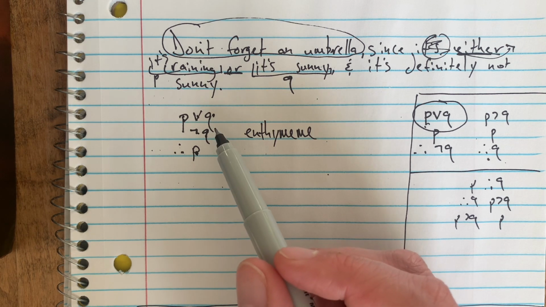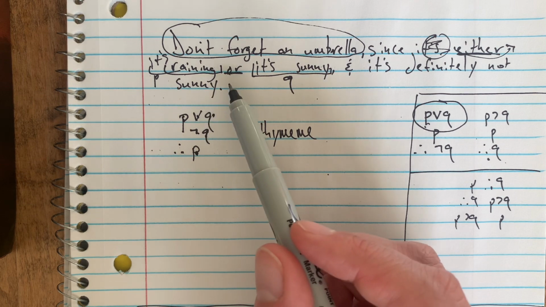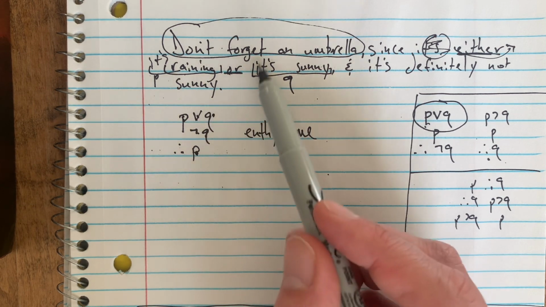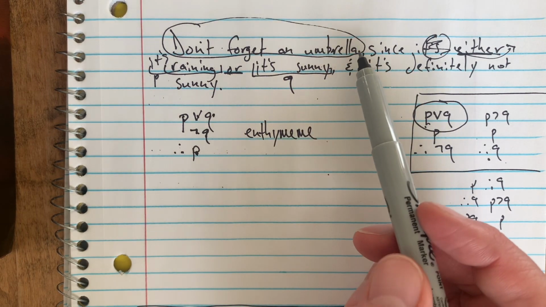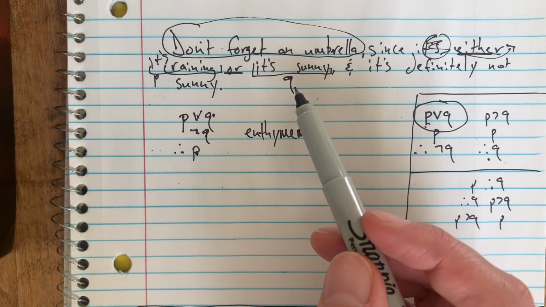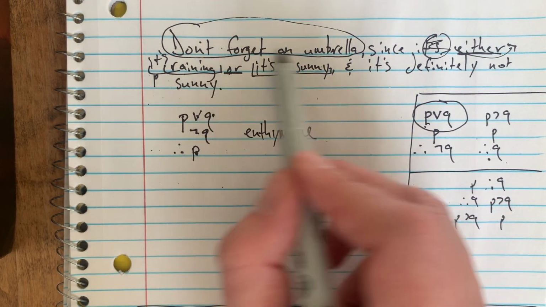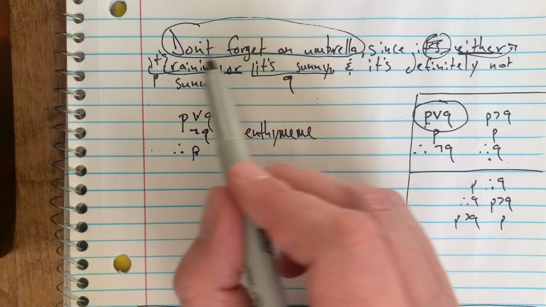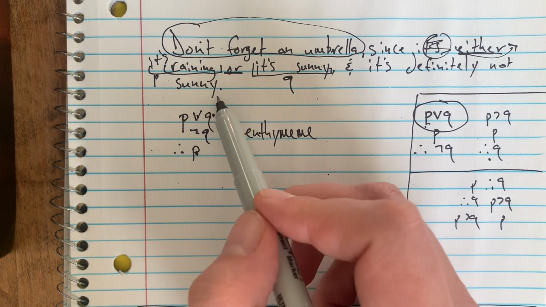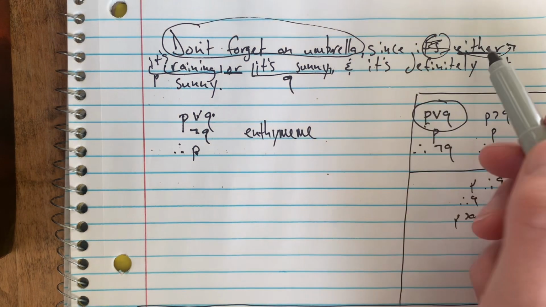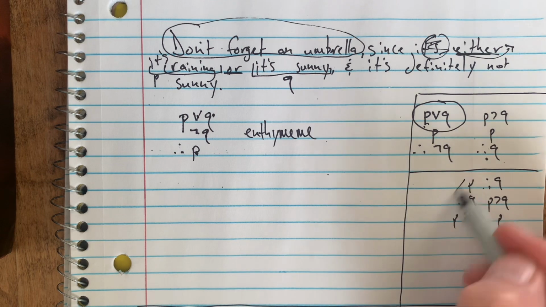Okay, but really when we talk, we say things like, hey man, it's either raining or it's sunny, and since it's not sunny, don't forget an umbrella, right? That's just the way we normally talk. So in this example, the conclusion is here first. Don't forget an umbrella, since it's either raining or it's sunny, and it's definitely not sunny. If I were you, first thing you want, because we can't go out of this order. Remember, we can't do this.